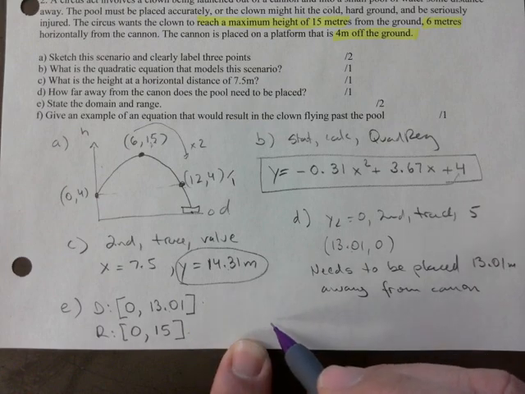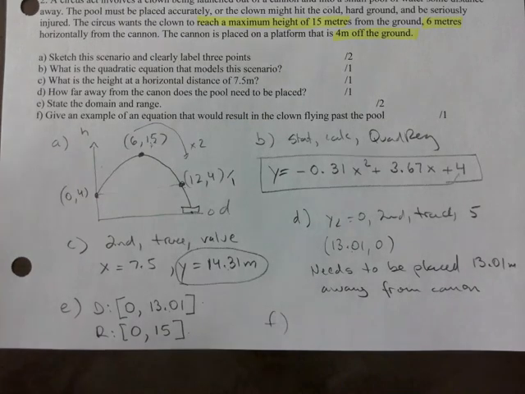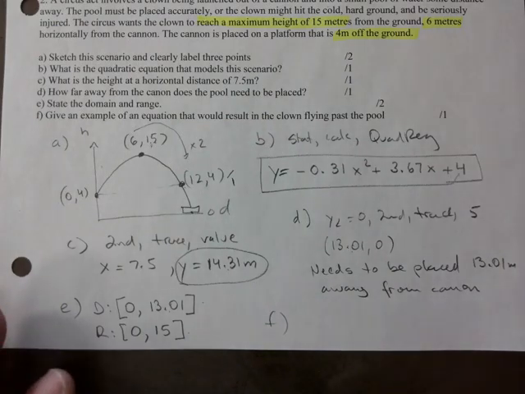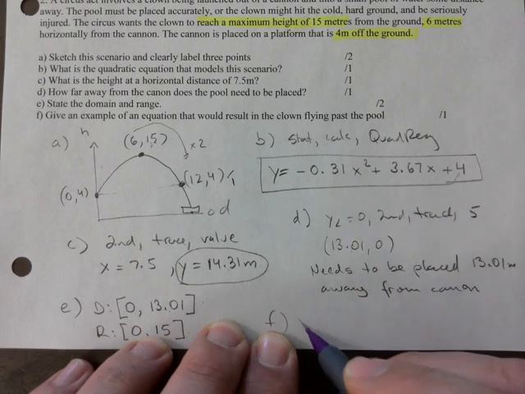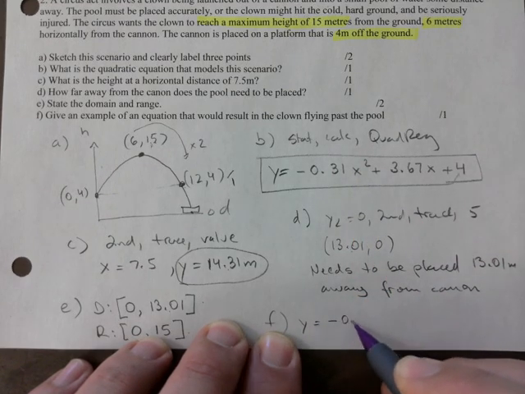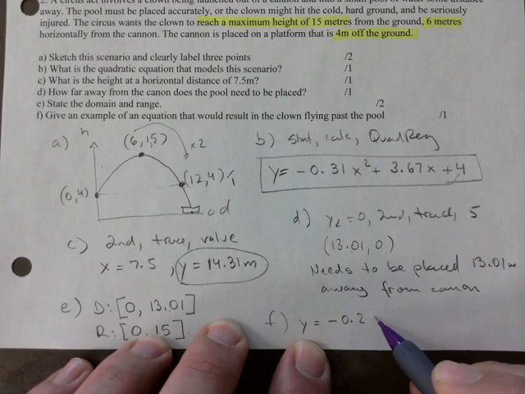And last, F. Give one example of an equation that would result in the clown flying past the pool. I don't know how you did this, but I'm going to give you one example here. I changed the A value here. So I went negative 0.2. Let me see here, I have to test this one.